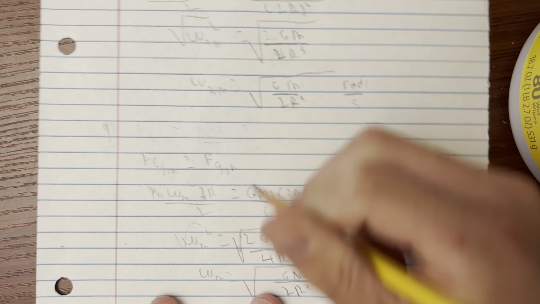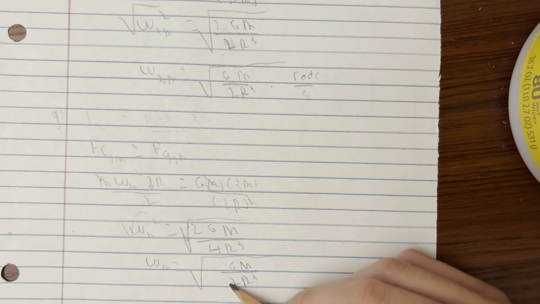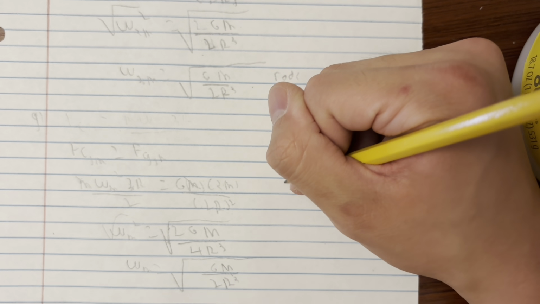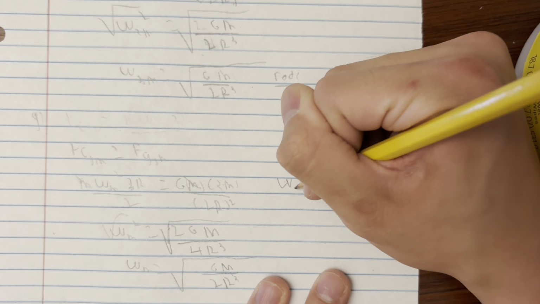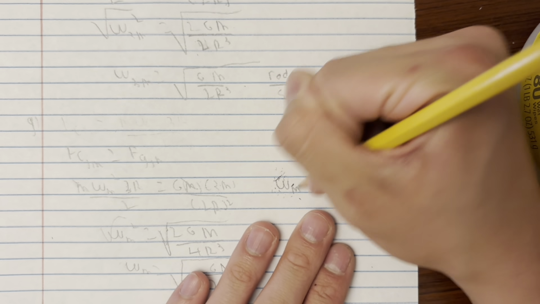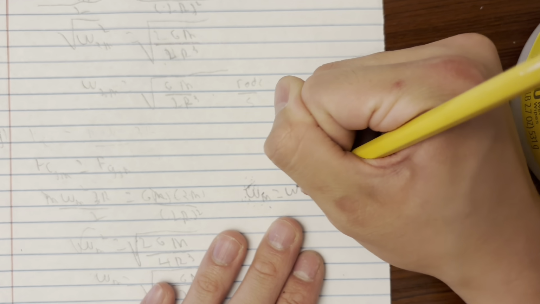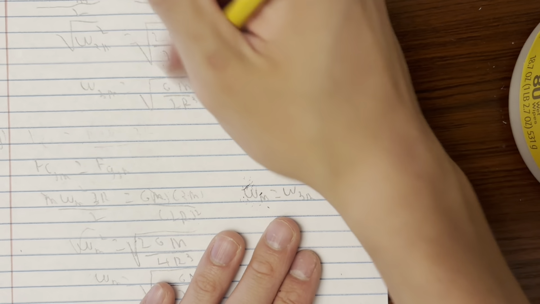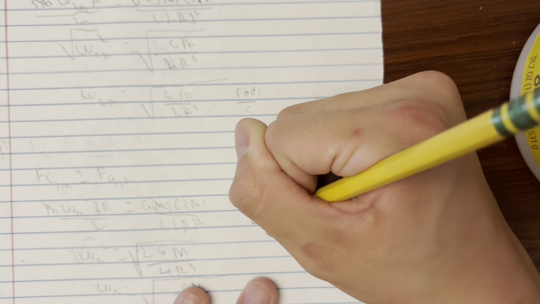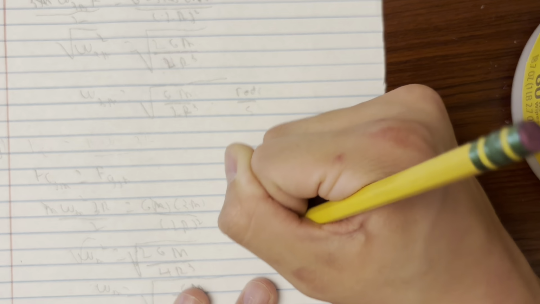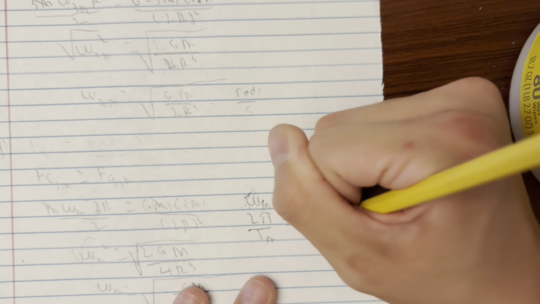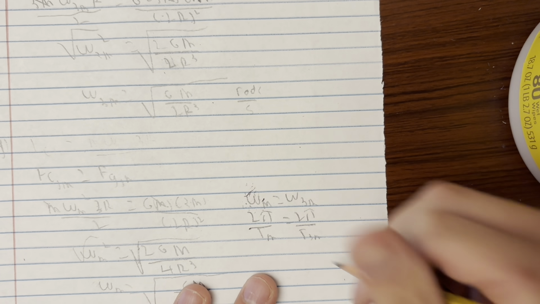What we notice is that omega m here is the same as this one. So what we know is that omega m is equal to omega 3m, because they're the exact same value here. And then if you set up, omega in this case for m is 2 pi over Tm, and this is 2 pi over T3m, which represents the period.